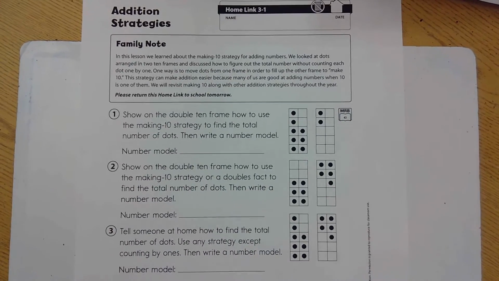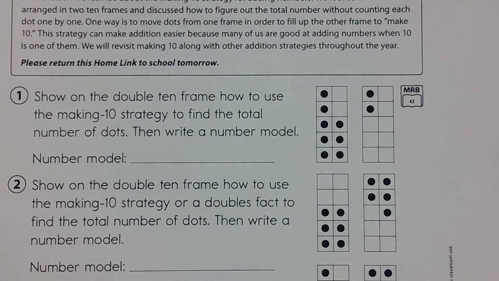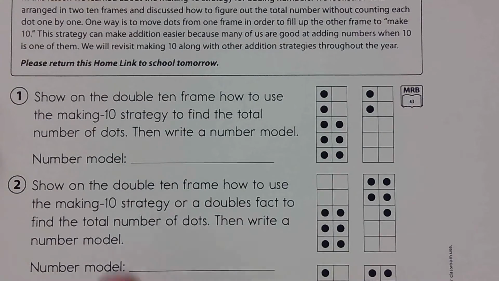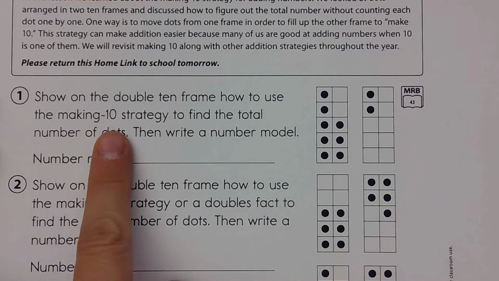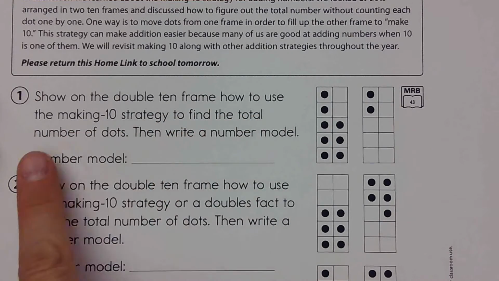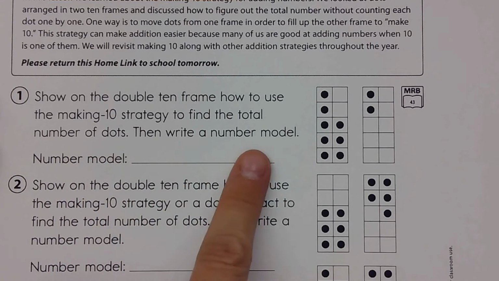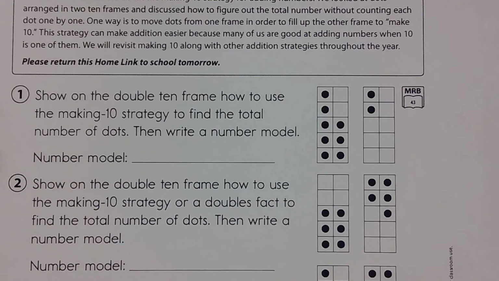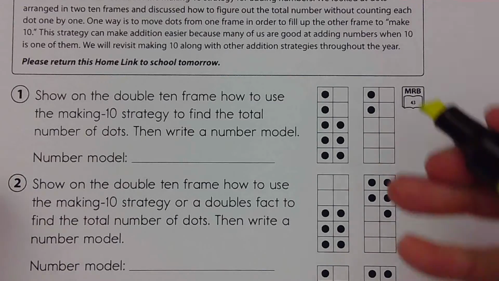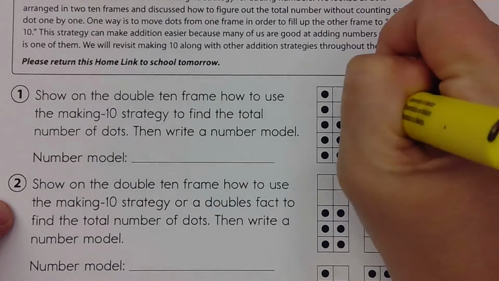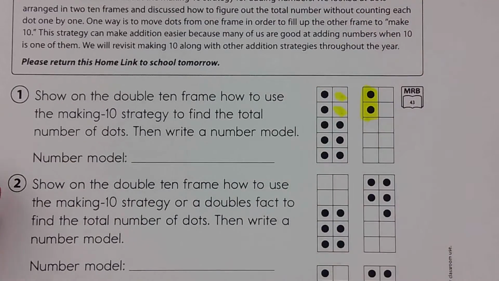Let's go ahead and look at number 1. Let me make this a little closer so you can see better. Number 1 says, show on the double 10 frame how to use the making 10 strategy to find the total number of dots. Then write a number model. So how can we find the number using these double tens frames? Can you imagine moving these 2 dots here and putting them right here?